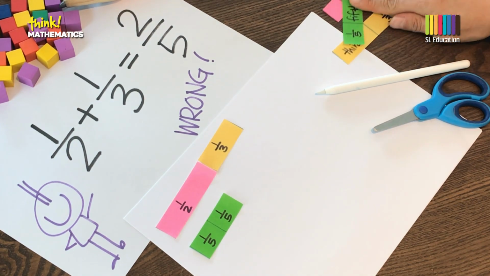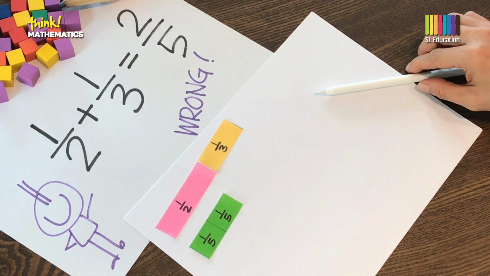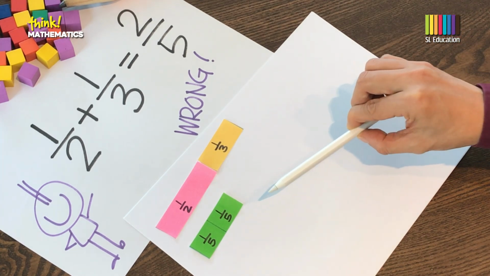It is clear that 1/2 and 1/3, the sum, is greater than 2/5.